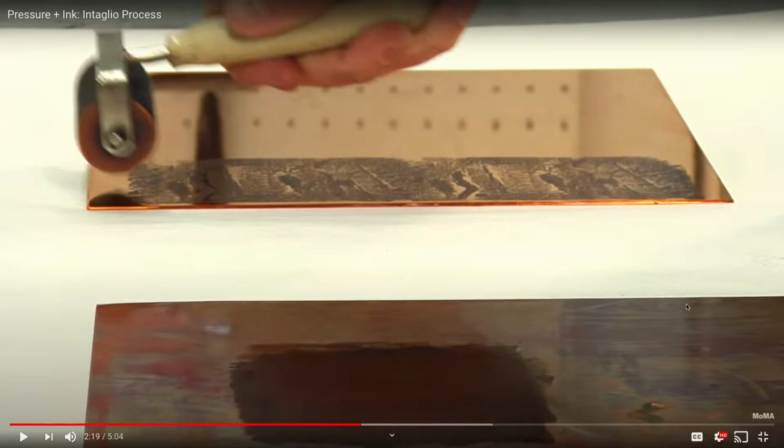What he just described is this wax type thing that he's now going to coat onto this copper plate, and this copper plate is ultimately going to be dipped into a bath of acid. And this wax resists the acid.